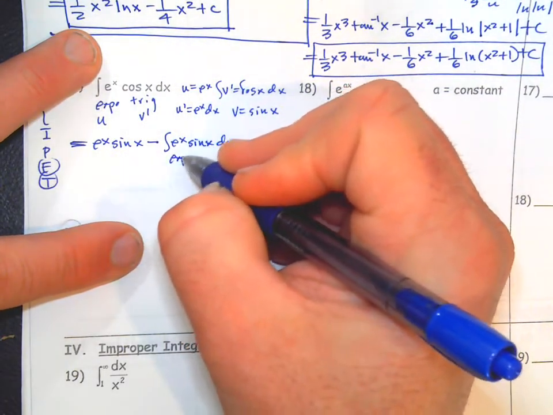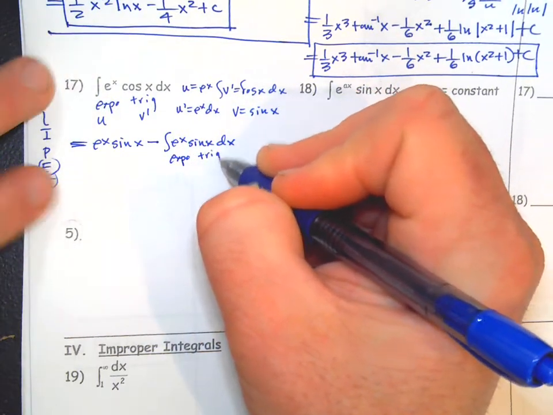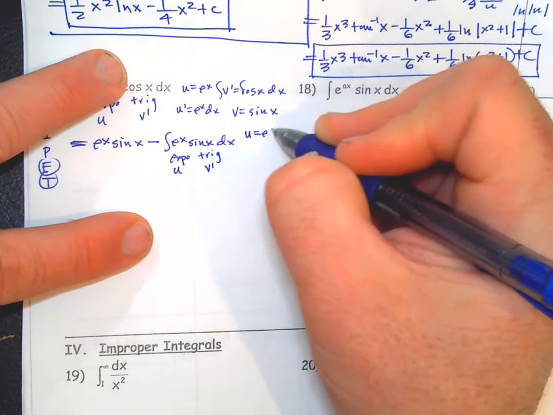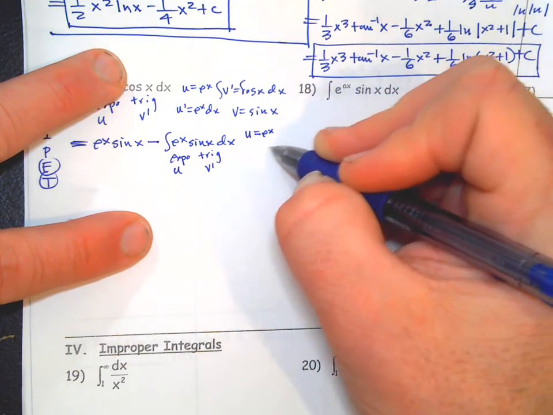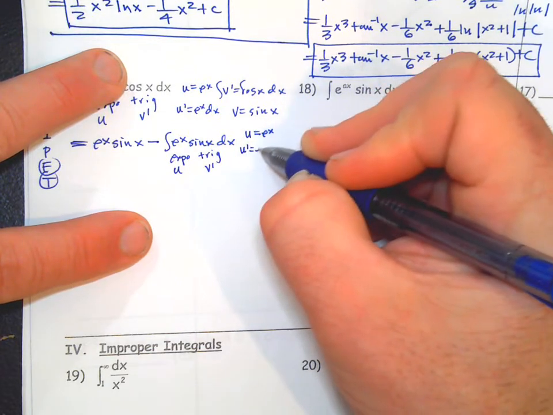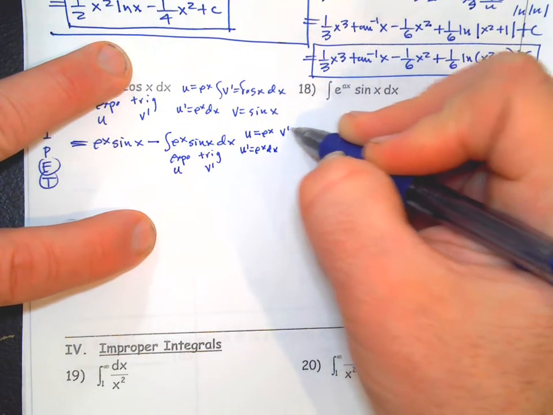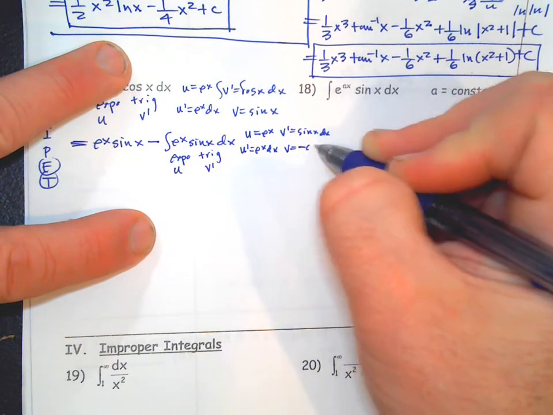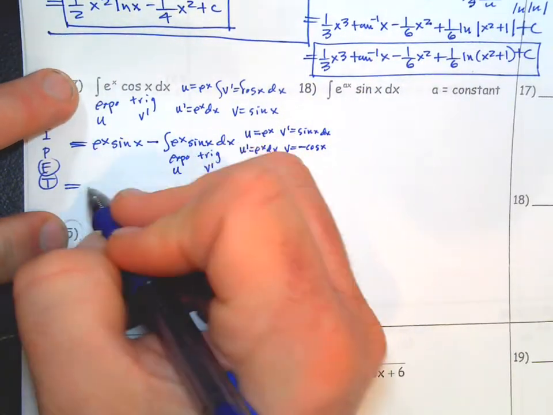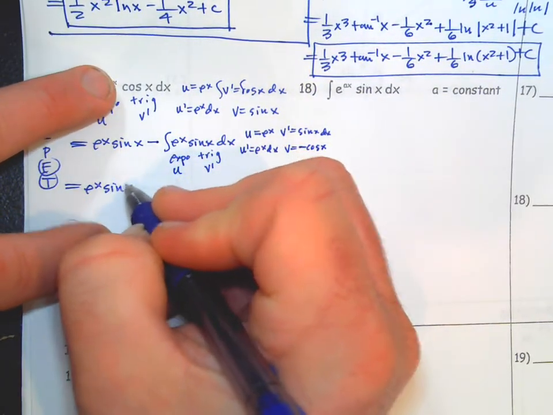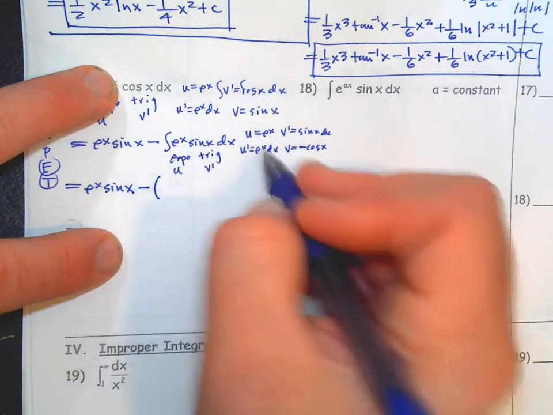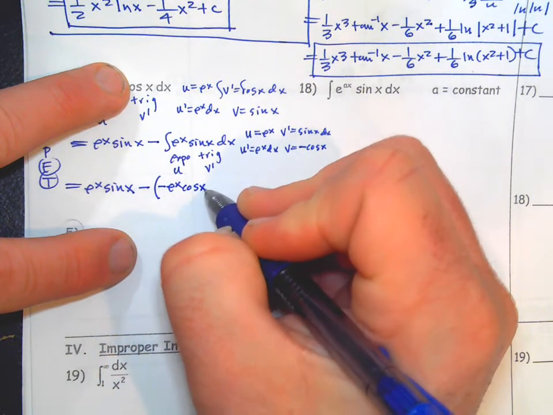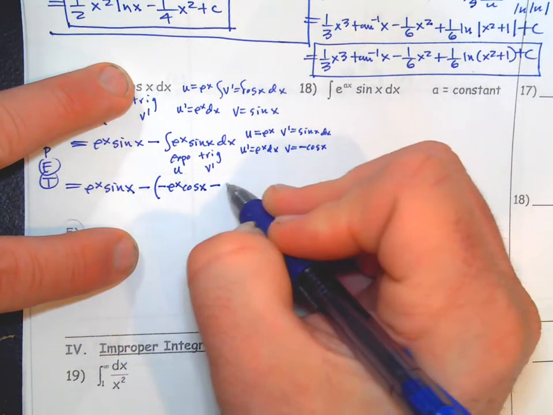This is Expo Trig. So this is your U, this is your V prime. So this is the second set. U equals e to the x. So then U prime is going to equal e to the x dx. V prime equals sine x dx. So then V equals negative cosine x. So it's going to be e to the x sine x minus parentheses, all whatever comes next has to be subtracted. So it's going to be negative e to the x cosine x minus the integral of the two new things, which has a negative.